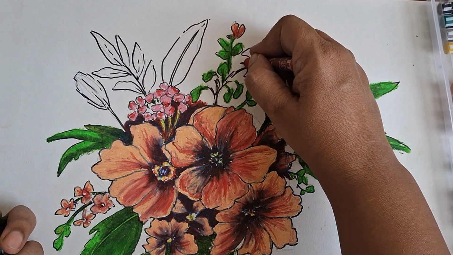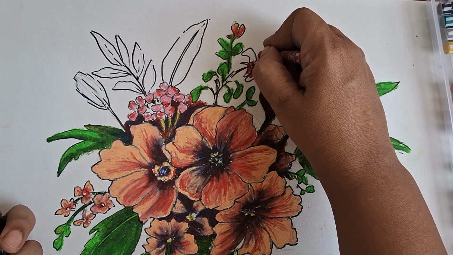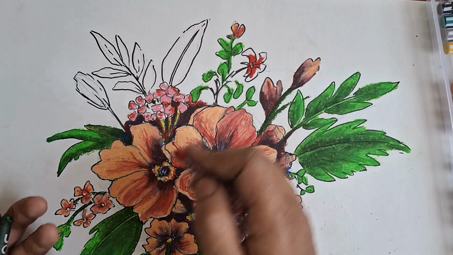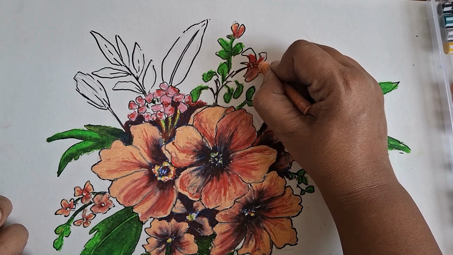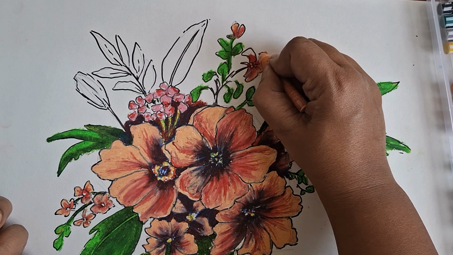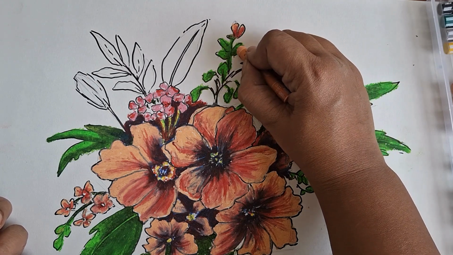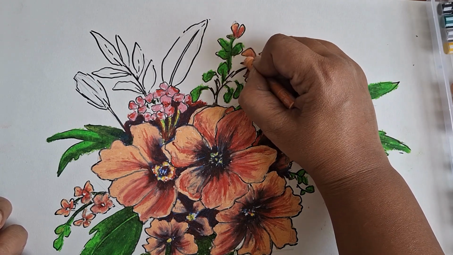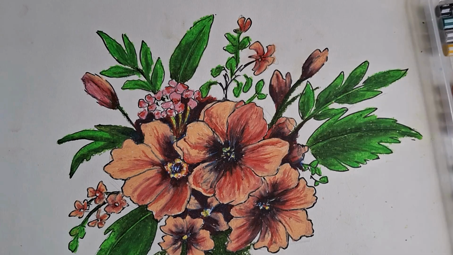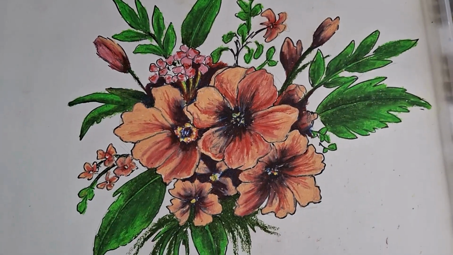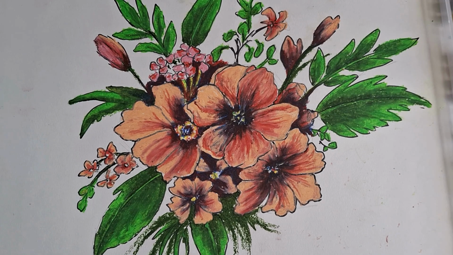Here again for the flowers, use peach and red. Wow, so we have done with a beautiful artwork using oil pastels. Thank you.